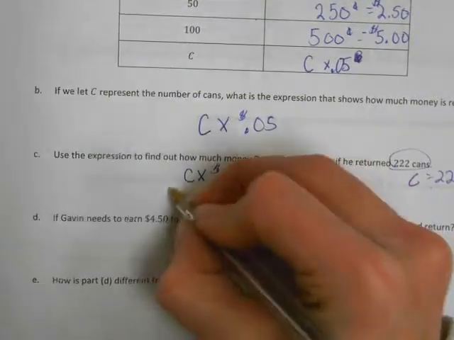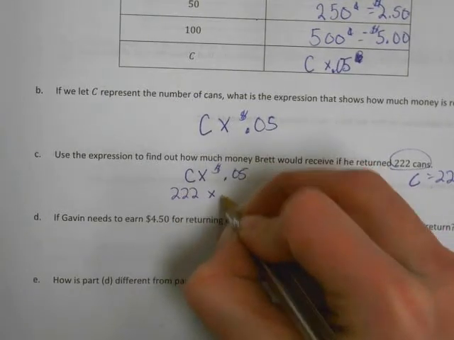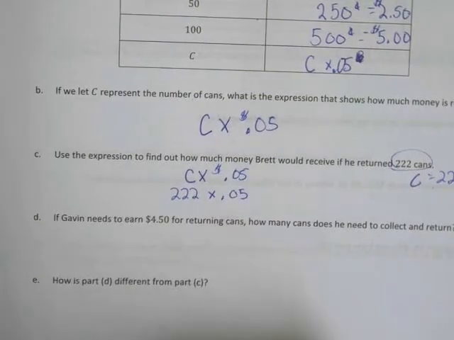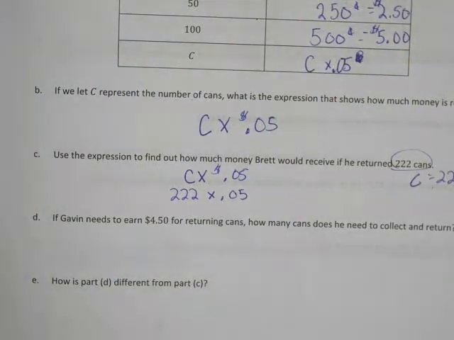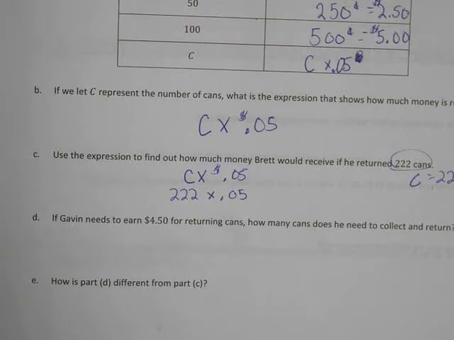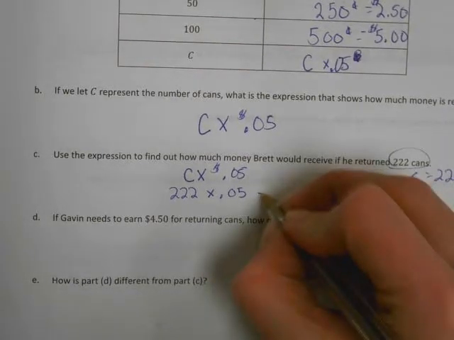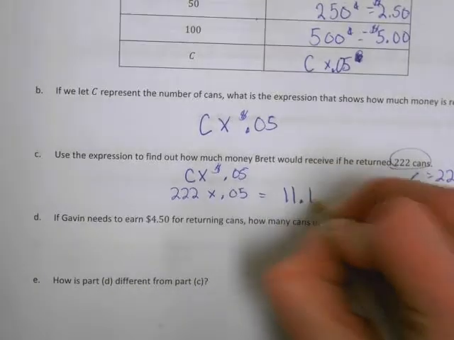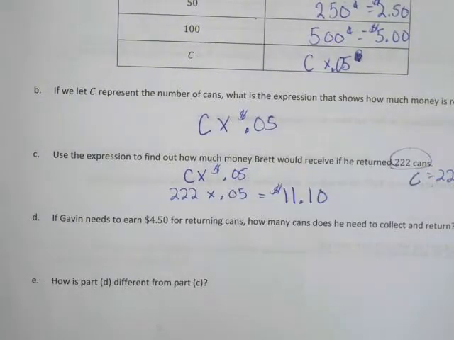We replace cans with 222, multiply by 5 cents, and 222 times 5 cents is $11.10.